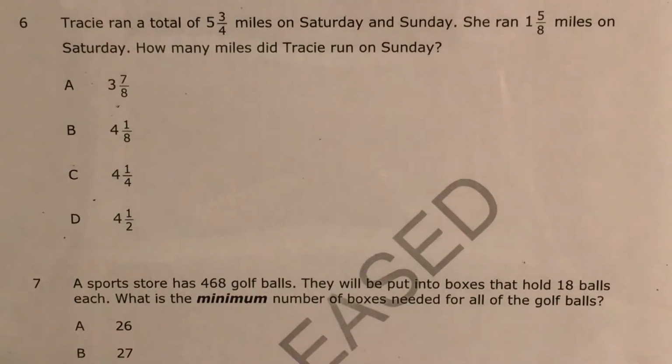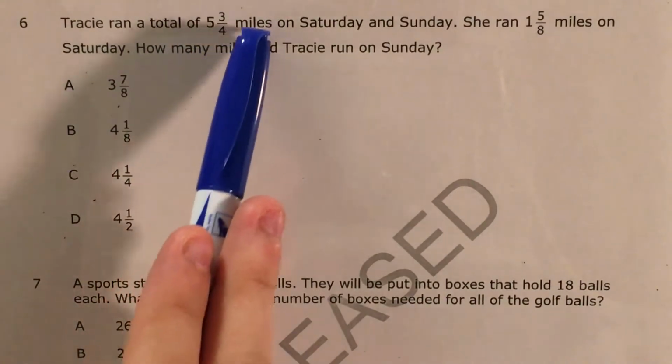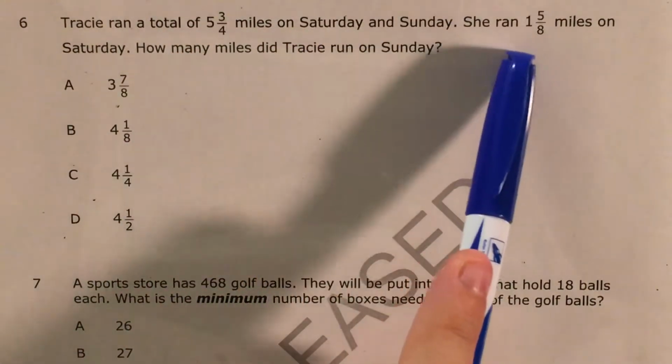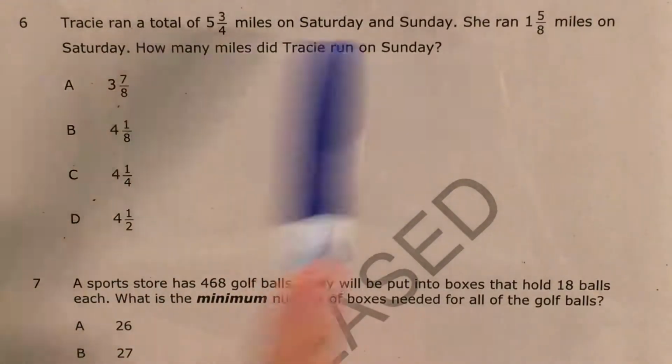This is Mr. W. Today we're going to tackle question 6 in the 5th grade math questions that North Carolina released this past school year. The question tells us that Tracy ran a total of 5 3/4 miles on Saturday and Sunday. She ran 1 5/8 miles on Saturday, and we're supposed to find out how many miles she ran on Sunday.